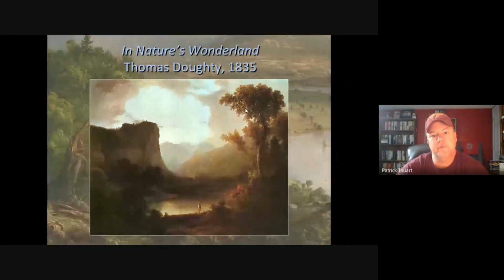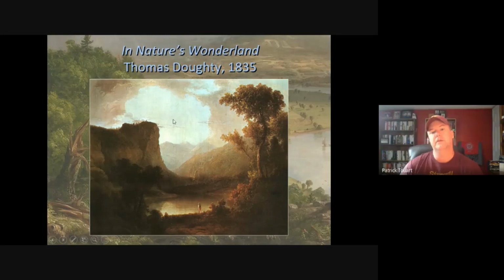And here you see one of the earliest works. Notice again how small, here in Nature's Wonderland, humans are. You can see here in the foreground, it's a tiny little person. These magnificent canyons and bold relationship of the earth to the spectator.